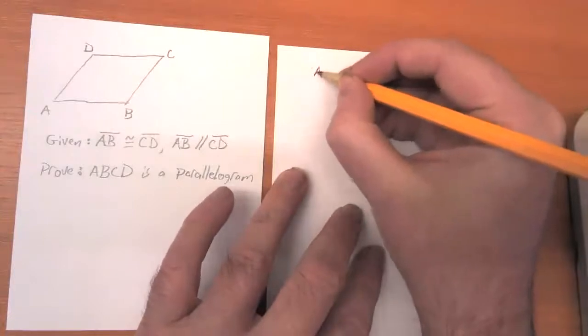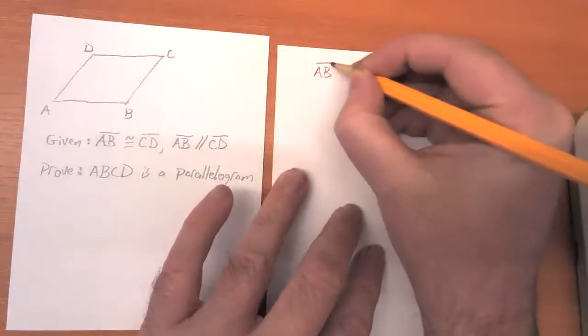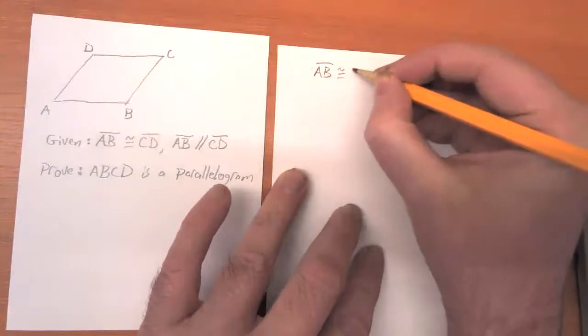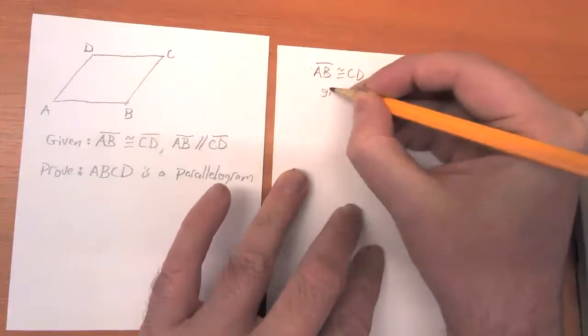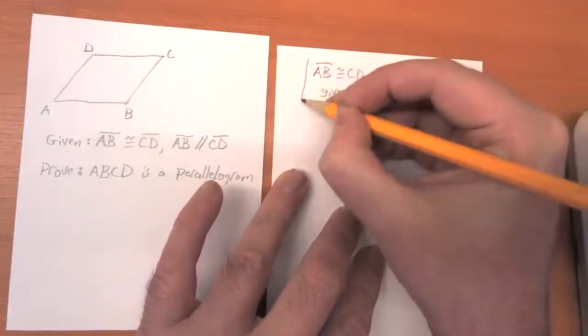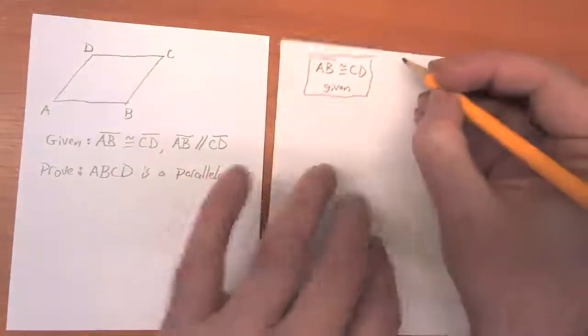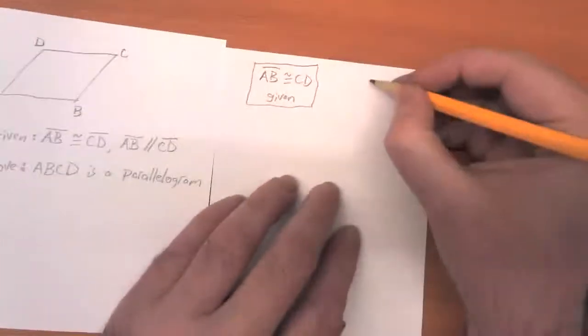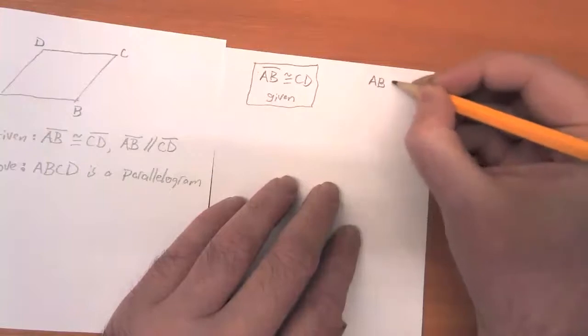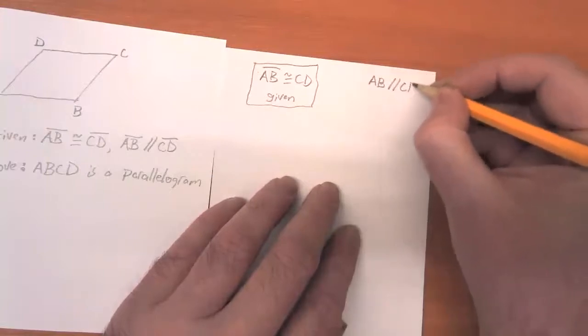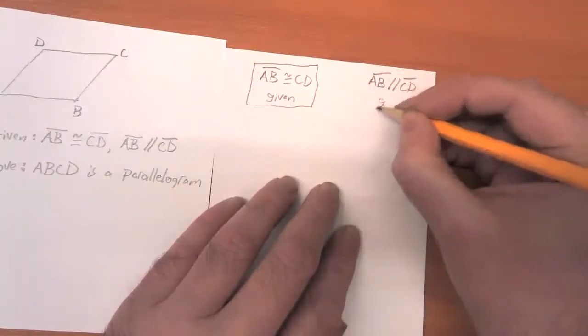I'm going to start out with AB is congruent to CD. That's given. And now I'll get a box. And we know that AB is parallel to CD. That is also given.